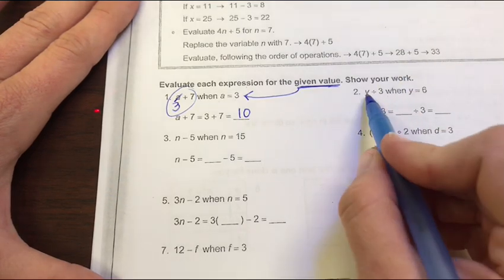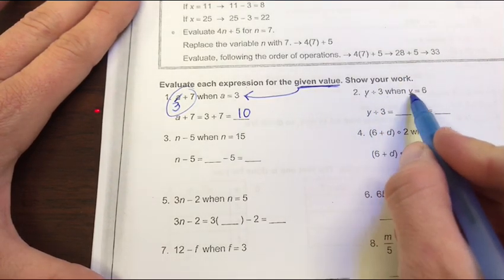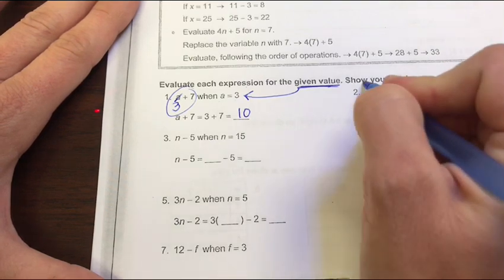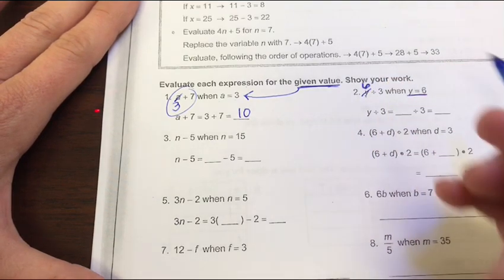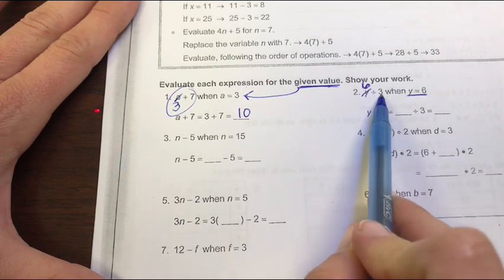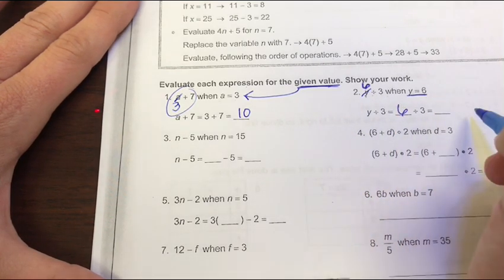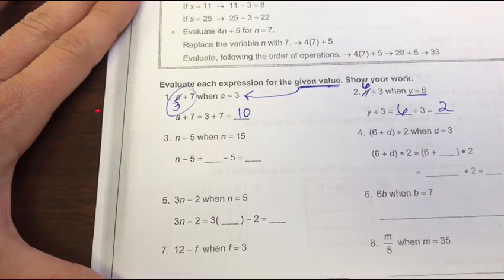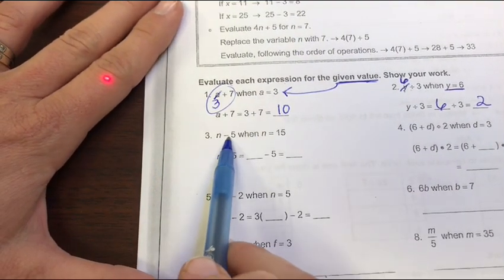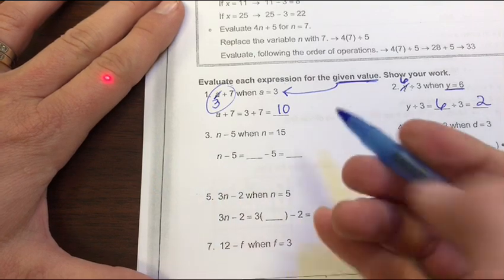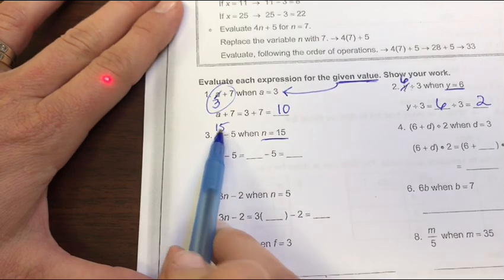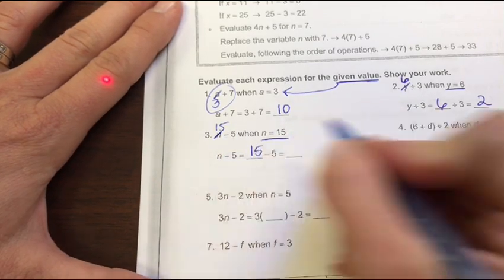Number 2, the expression is y divided by 3, where y is 6. So y equals 6. You're going to substitute 6 in for y, and 6 divided by 3 is 2. So on number 3, n minus 5 is your expression. N equals 15. So 15 minus 5 is 10.